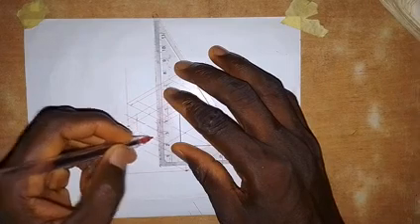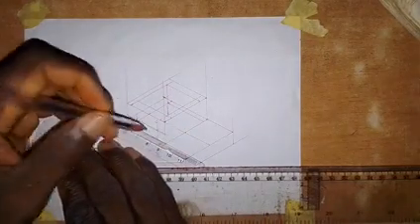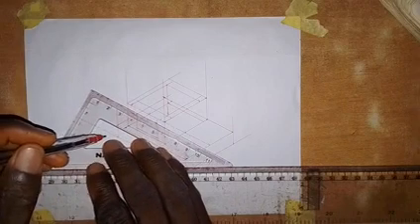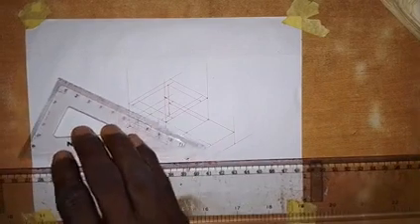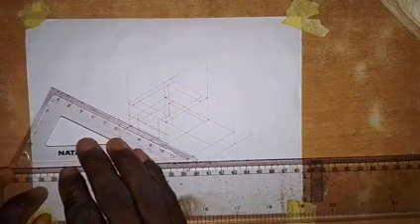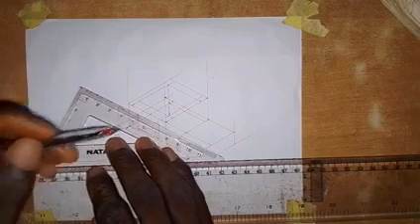Here I will draw this line, so this side meets this line, and also this line here. That line is not straight. Then I will draw this line.